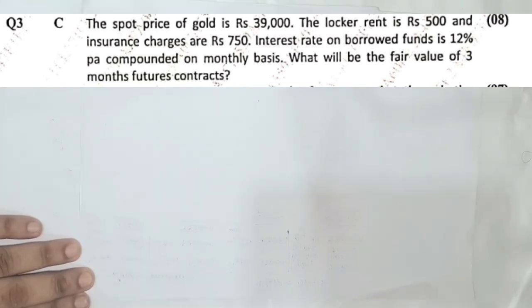Okay, now the first question reads as: the spot price of gold is rupees 39,000, the locker rent is rupees 500 and the insurance charges are 750. The interest rate on borrowed funds is 12% per annum compounded on a monthly basis. What will be the fair value of a 3 month future contract? So in this sum they are telling us to find the fair value of the contract. Let us see how to solve the fair value.